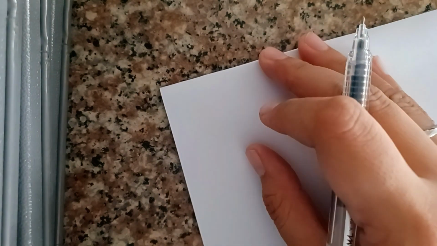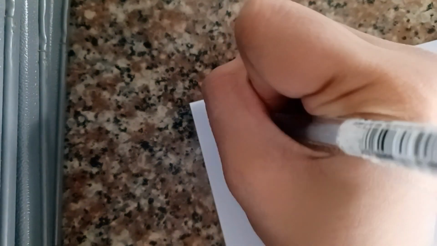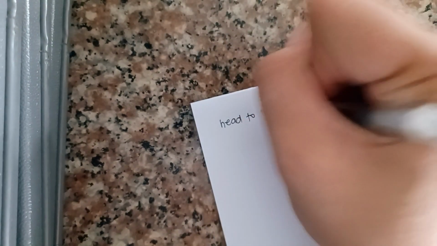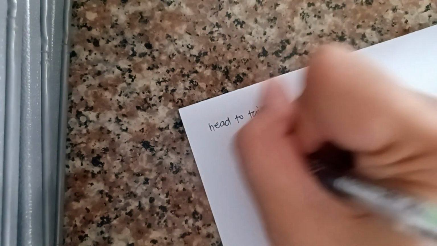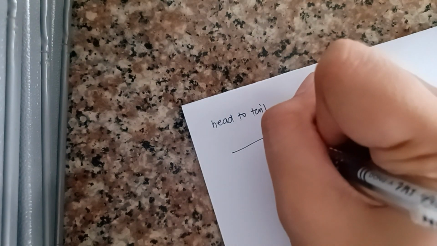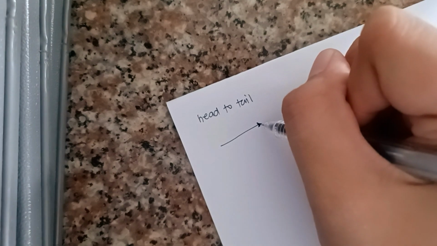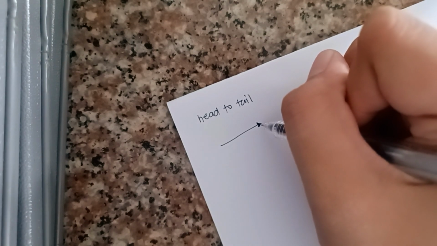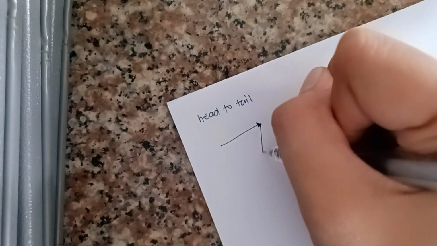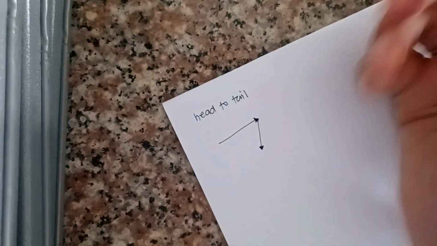So, now, we will identify how to get the sum of vectors. Okay? So, kapag kukuha ng sum ng vectors, kailangan head to tail. For example, we have this, this is the tail, and then this one.